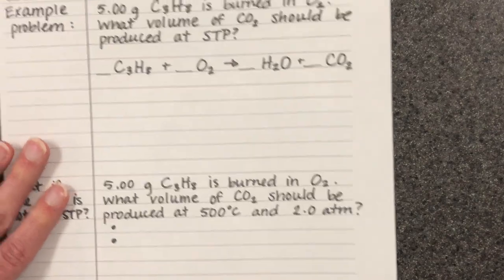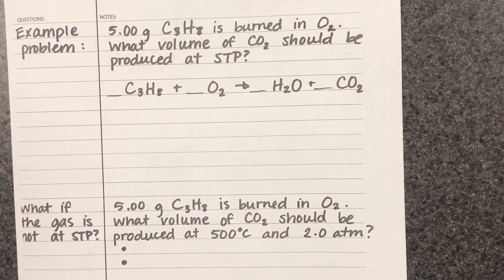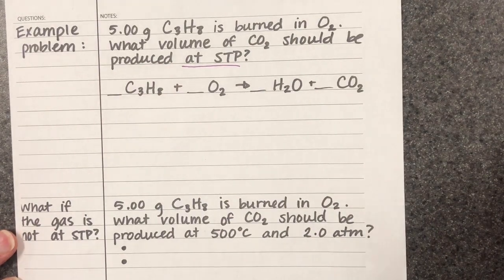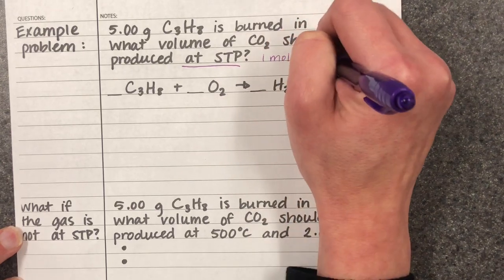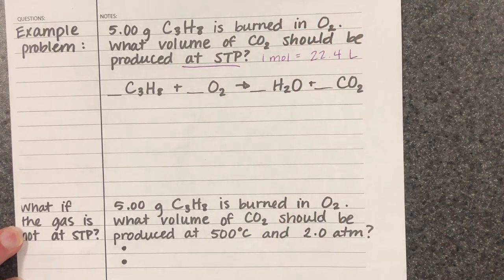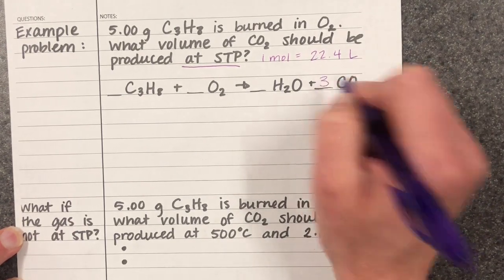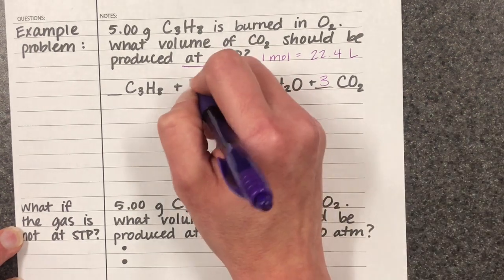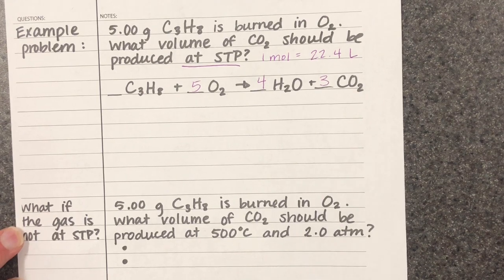Okay, so you have a problem up here. 5 grams of C3H8 is burned in oxygen. What volume of carbon dioxide should be produced at STP? So right there, we have a clue that we're going to be able to use that 1 mole equals 22.4 liter conversion factor. Okay, so looking at this, I think I'm going to need a 3 here, a 4 here, and then that's going to give me, I believe, 5 O2s right there. So I'm double checking. I think we're good.